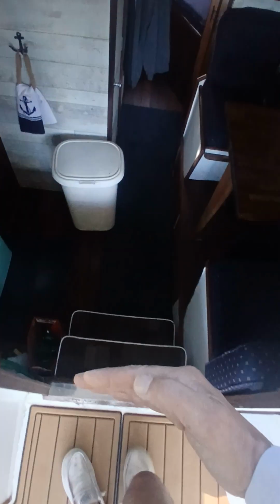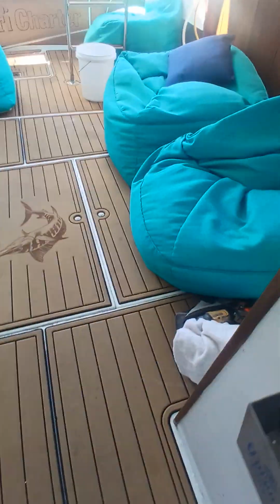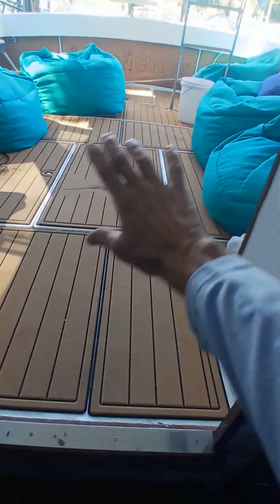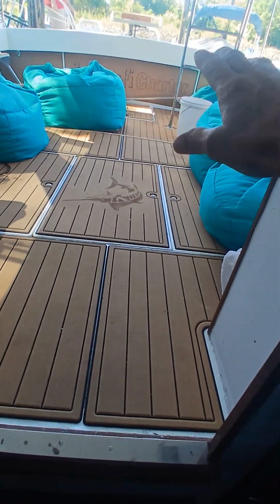Forward is anything forward of the midship line. So you're going past that balancing point of the boat. That's forward. Everything in there is all forward of the boat. Everything aft is aft of the boat.